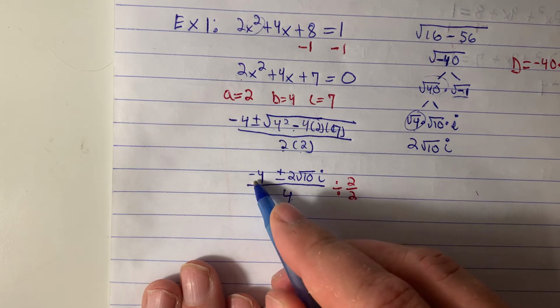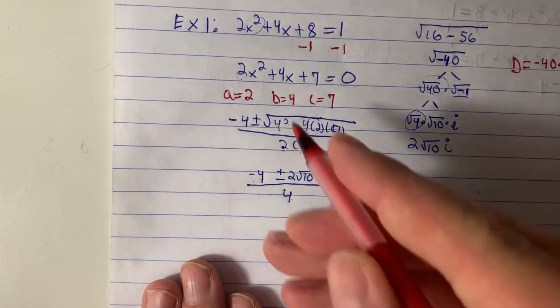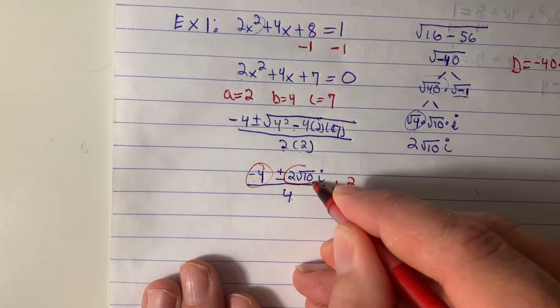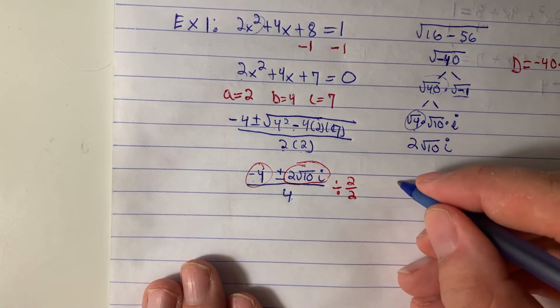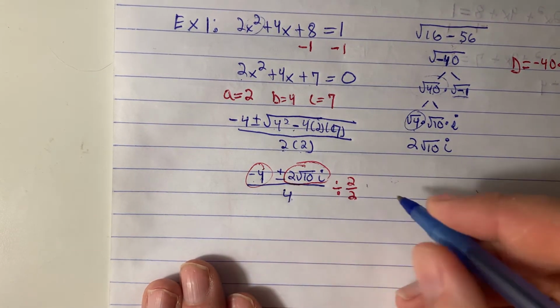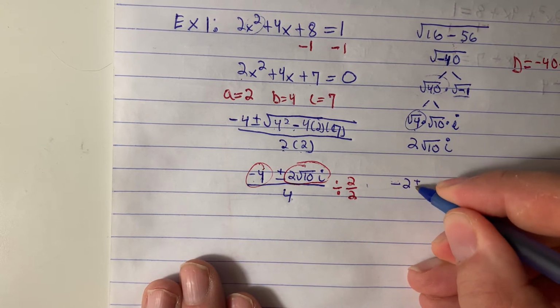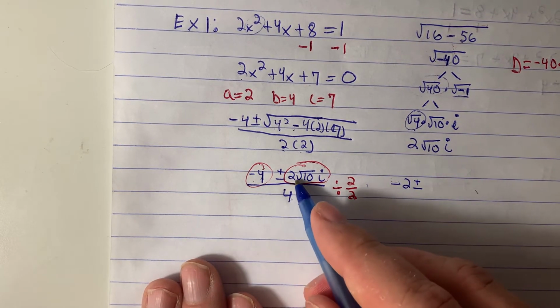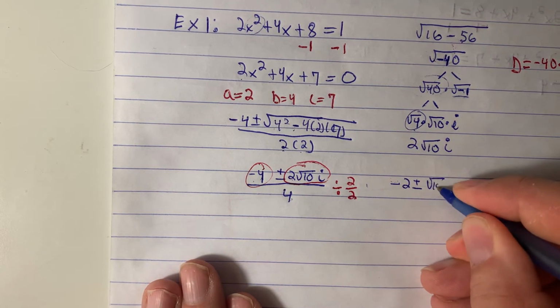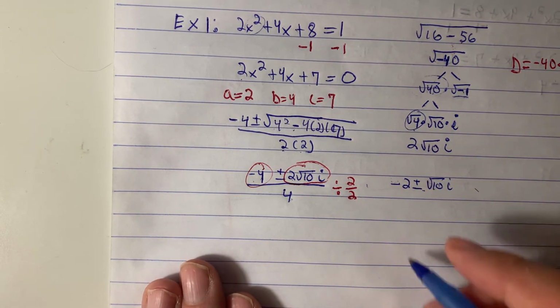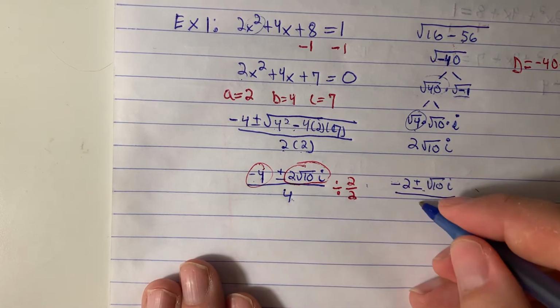When we divide the numerator by 2, we have a binomial. Negative 4 is one term, and 2 square root of 10i is the other term. So when we divide by 2 over 2, we get negative 4 divided by 2 is negative 2, plus or minus 2 square root of 10i divided by 2, which is just square root of 10i. We won't write the 1 in front. And the denominator divided by 2 is 2.